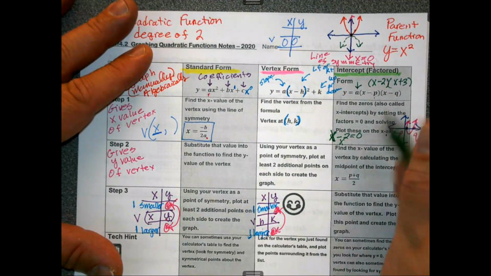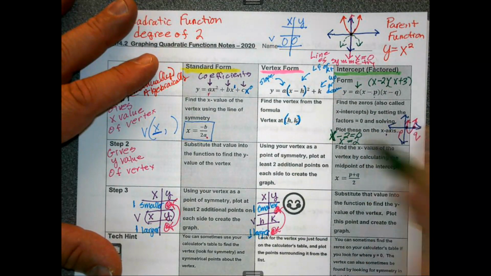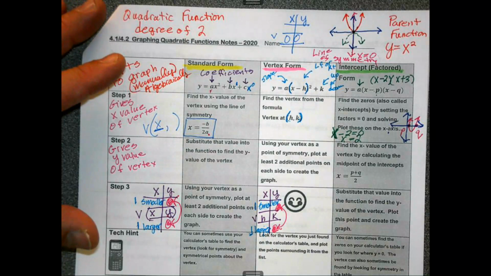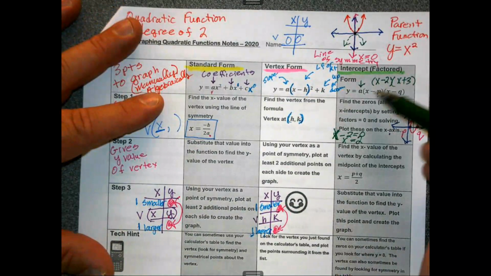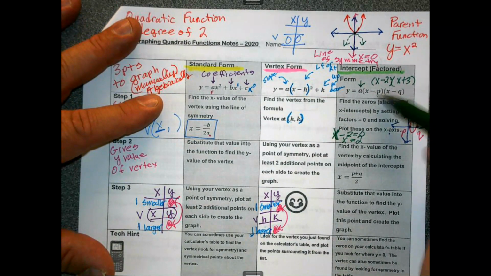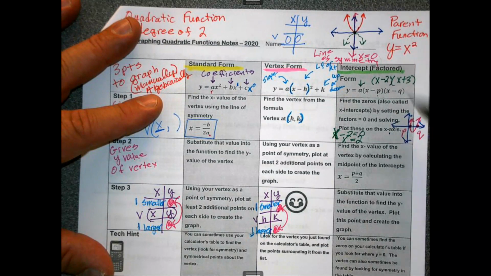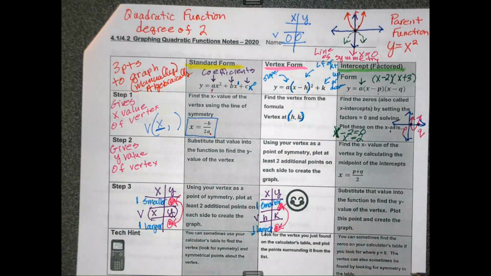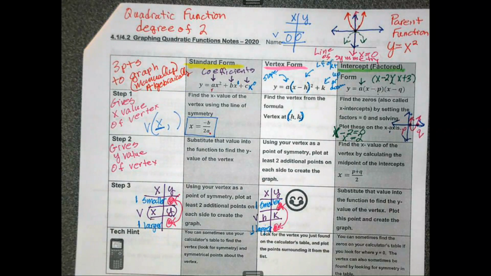So if I had this problem, my intercept would be positive 2. So what happens is when I have an x minus p, it's the opposite sign of what the p is. So my x-intercept here would be positive 2, and my q would be negative 3, because we have to set that equal to 0 and solve.